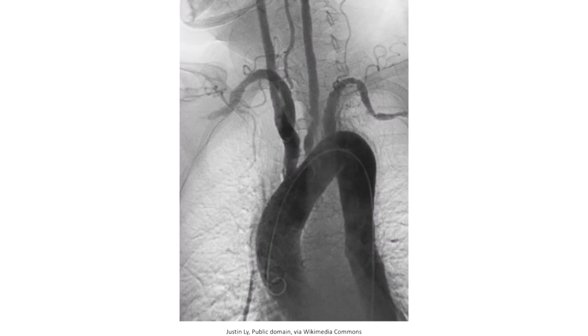This slide illustrates an angiogram of a patient with Takayasu arteritis. This here represents the descending aorta. Notice the areas of stenosis. Stenotic areas can also be seen in the major branches of the aorta. In this case, we can see that in the left common carotid artery, as well as the left subclavian artery.